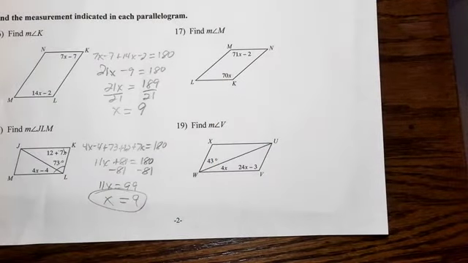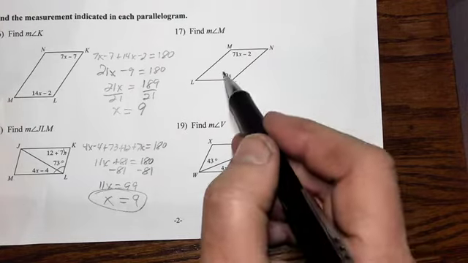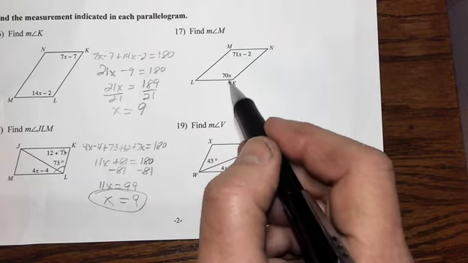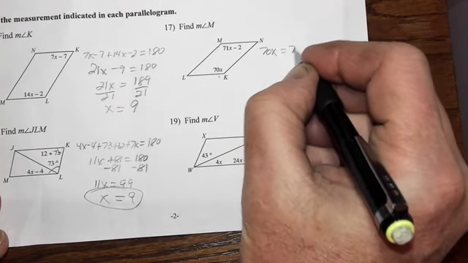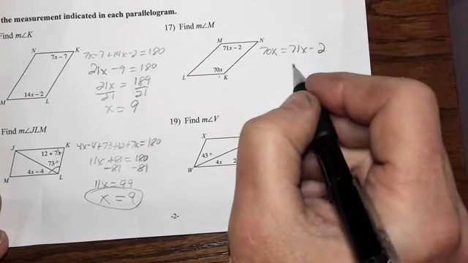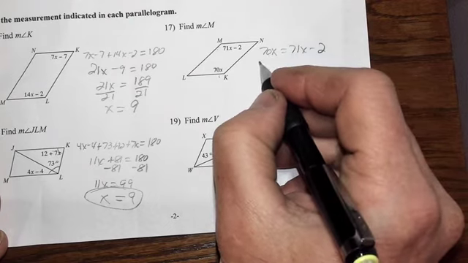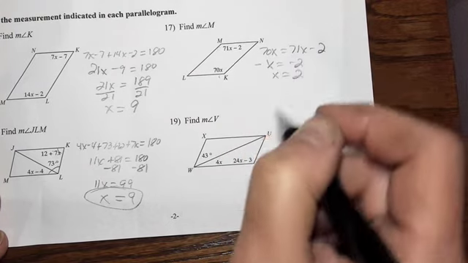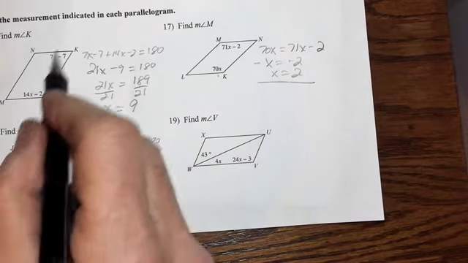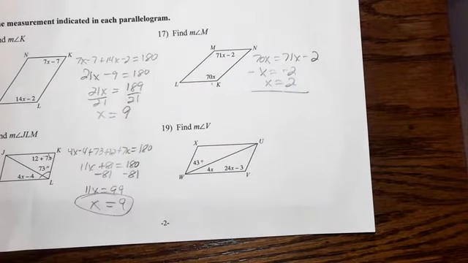And there's the answer. Again, the big thing is if they're opposite angles, like these are, they'd be congruent. 70x has to equal 71x minus 2. Minus the 71x over, we get that x equals 2. If they're consecutive angles, they add up to 180.